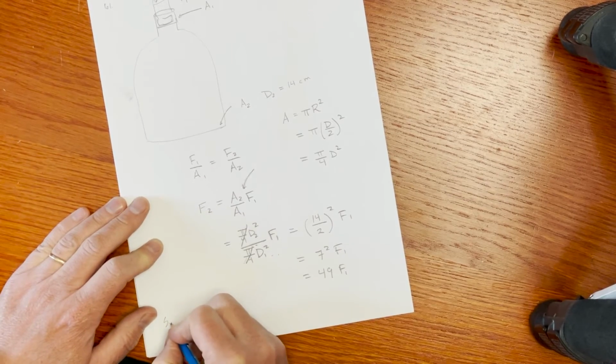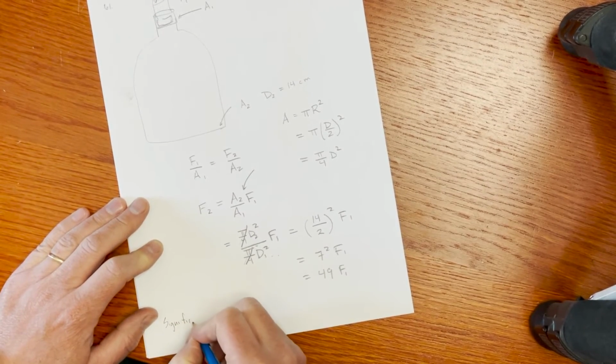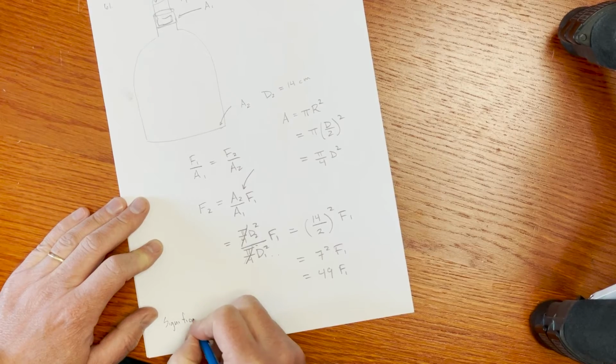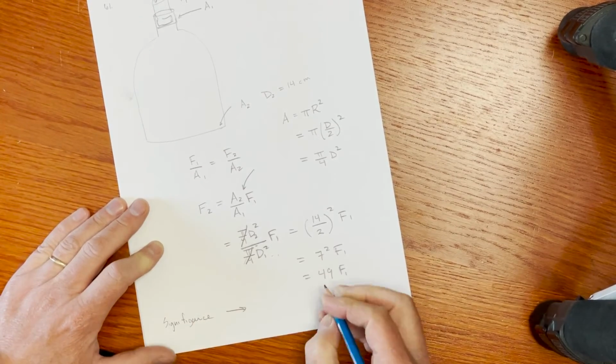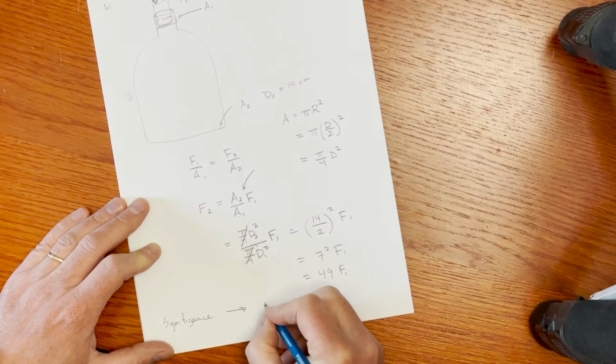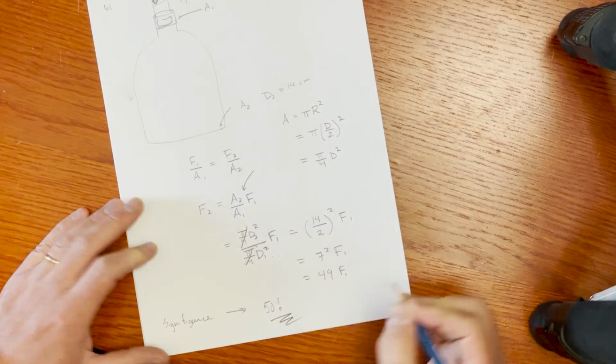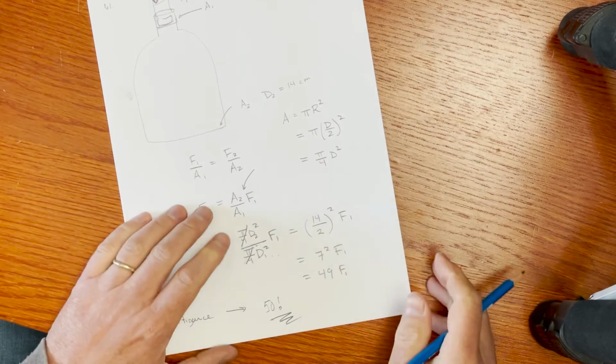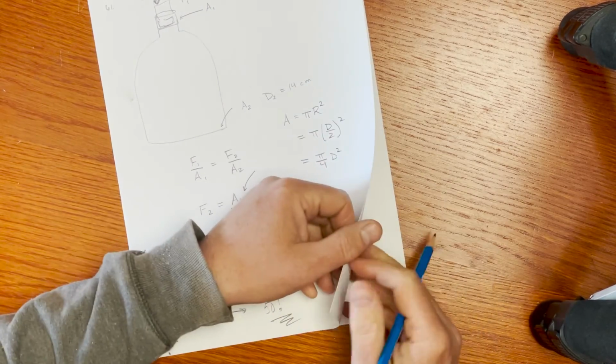So the significance of this is that if you hit this with a force F1, you're going to get nearly 50 times the force at the bottom and probably end up breaking the jar. So be careful.